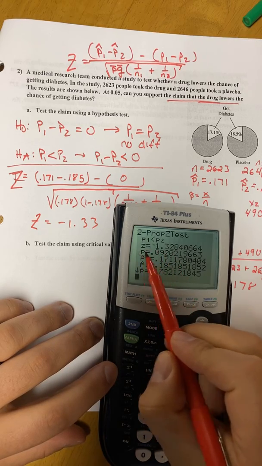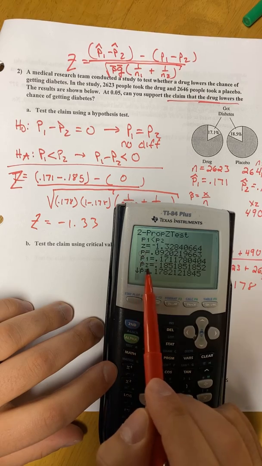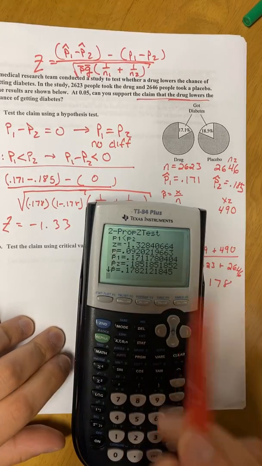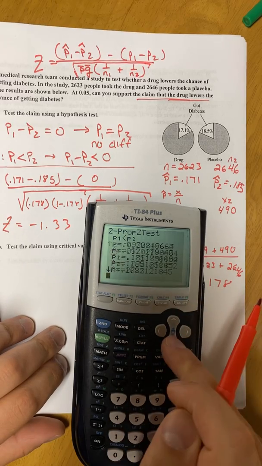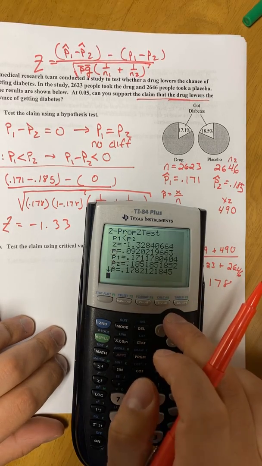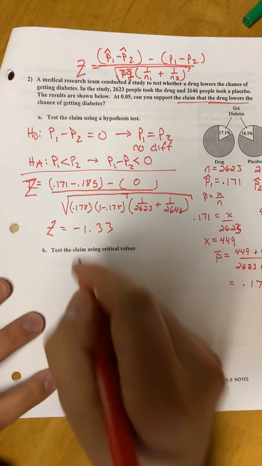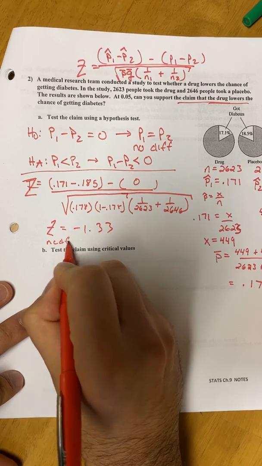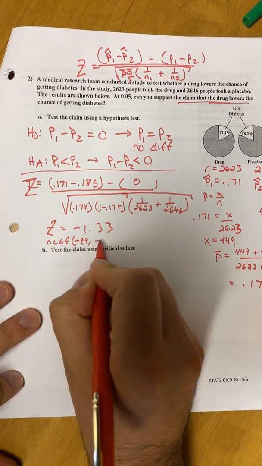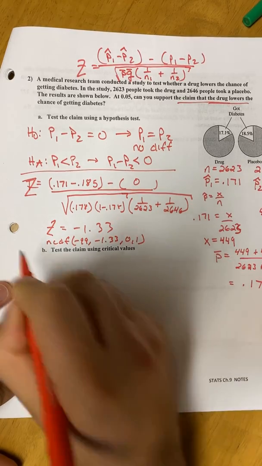So that's your test stat. That's the p-value. That's the p hat, which is there. That's the other p hat, which is there. There's the p pool, 0.178, which we found. N1, N2. All right, so there's the Z. Now, since it's less than, that's norm CDF, negative 99, negative 1.3301.